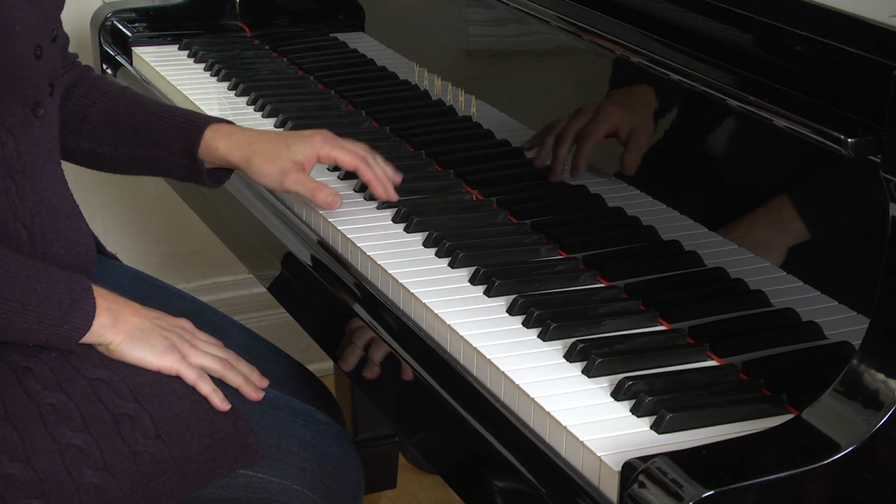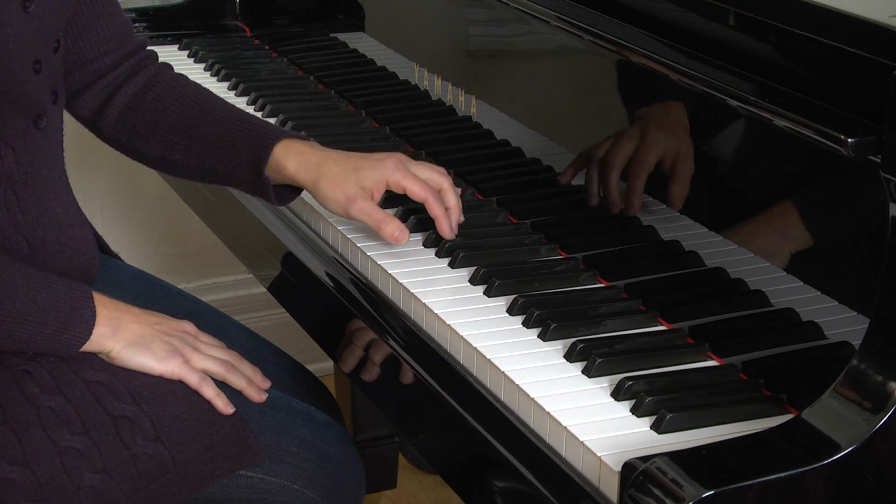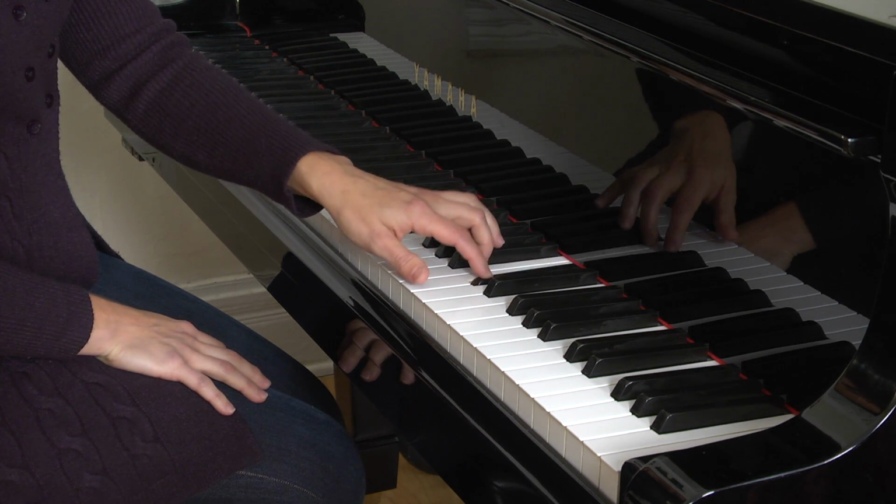For the flat notes, you can find a shortcut for how to figure this out without going through the circle of fifths. And what you can do is actually look at the second to last flat. So our flats are always in an order. Our first flat is B flat, then it goes up to E flat, then you have A flat, D flat, etc.